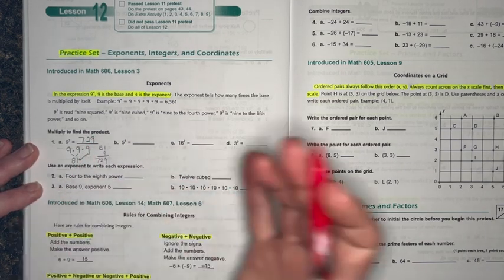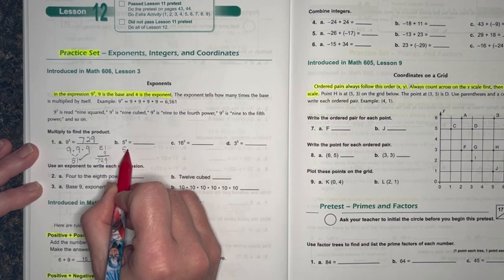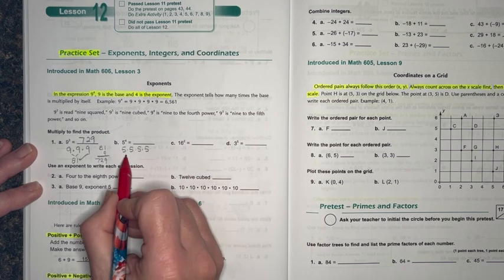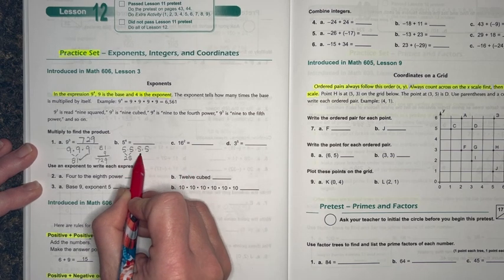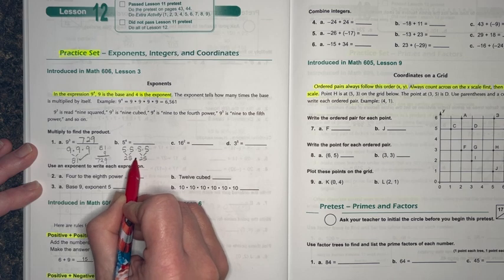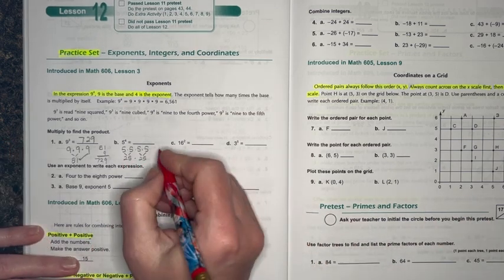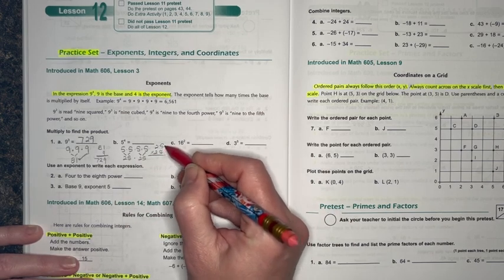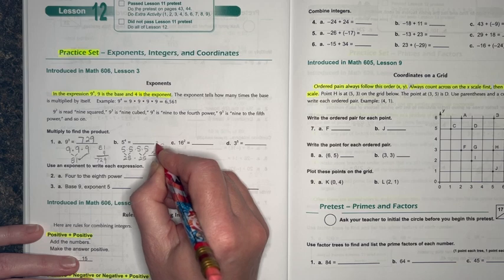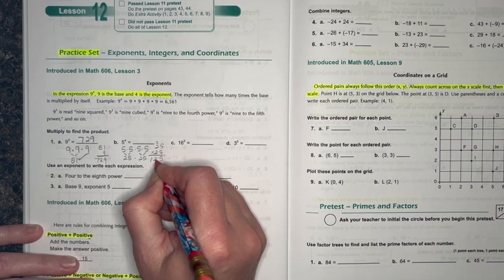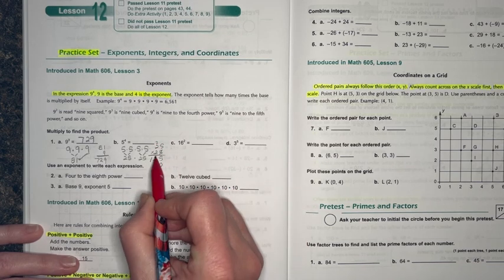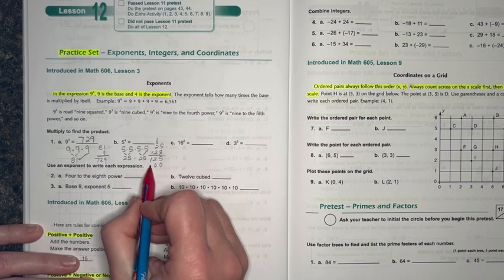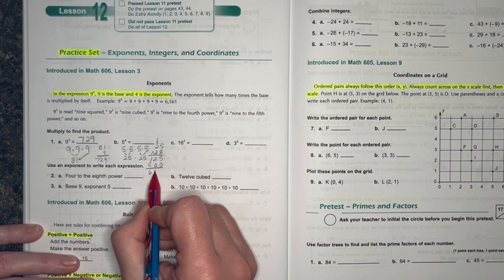Part B is 5 to the 4th power, the power of 4. So it's 5 times 5 times 5 times 5, okay? 5 times 5 is 25. Now we have 25 times 25. 5 times 5 is 25 again. 5 times 2 is 10 plus 2 is 12. 2 times 5 is 10. Carry the 1. 2 times 2 is 4 plus 1 is 5. So the answer is 625.